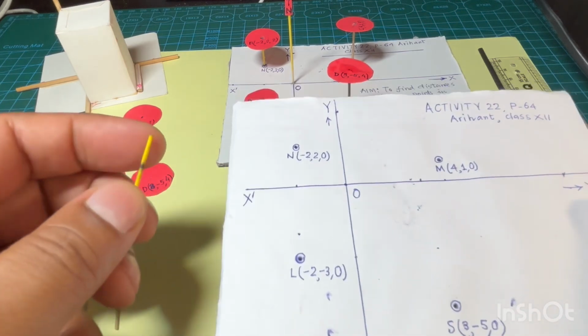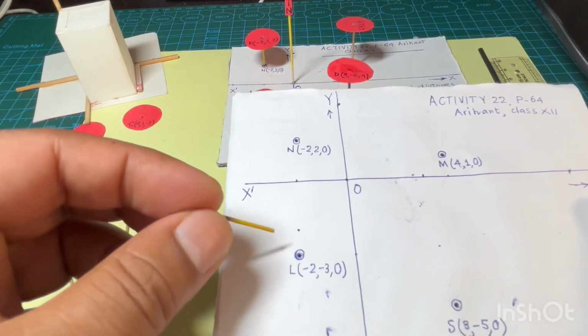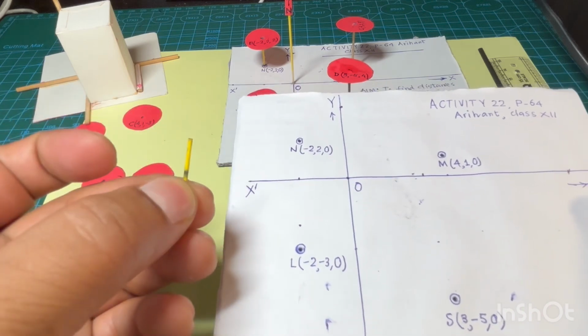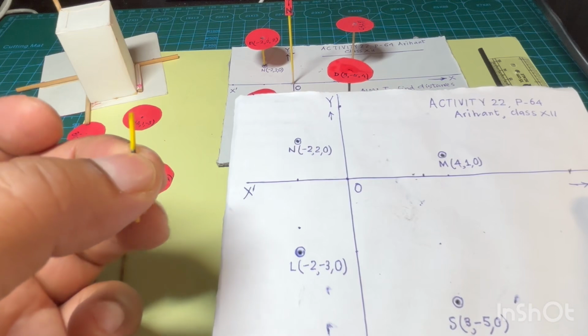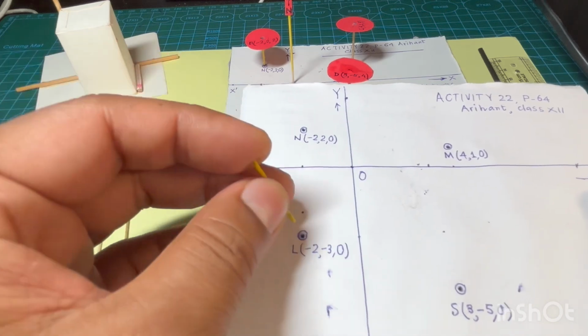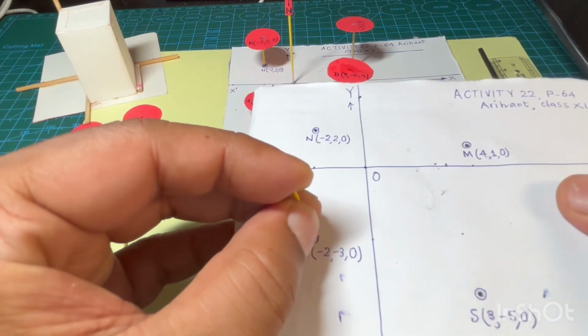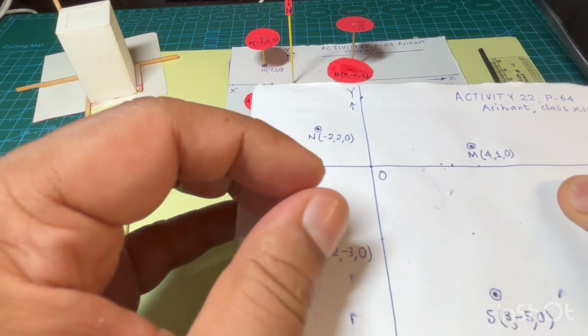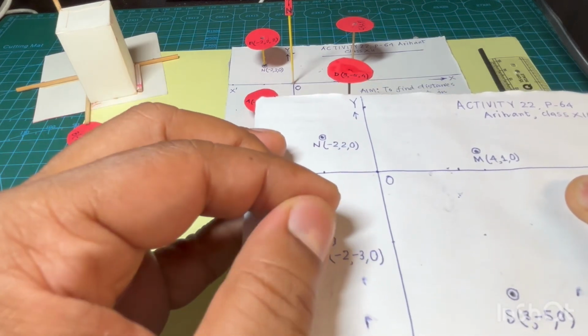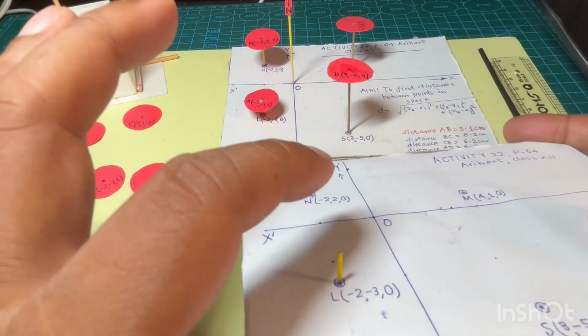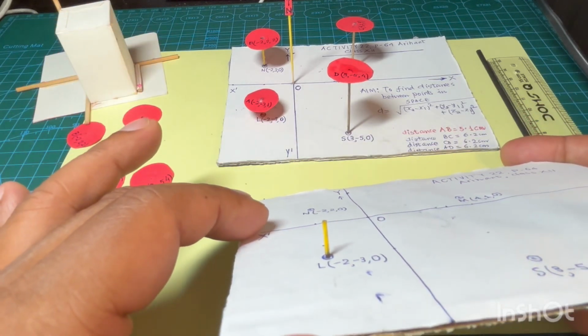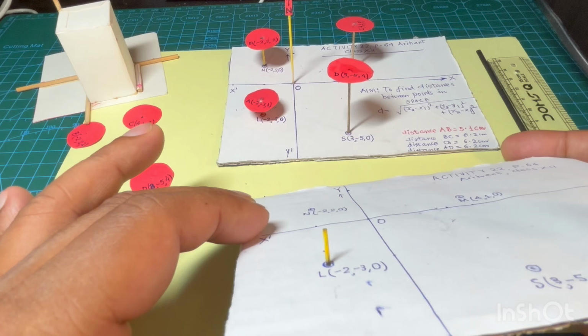When we mark minus 2, minus 3, and want a z-axis vertical height of 1, we put this incense stick such that the vertical height is 1. So this point in space would be minus 2, minus 3, and 1.